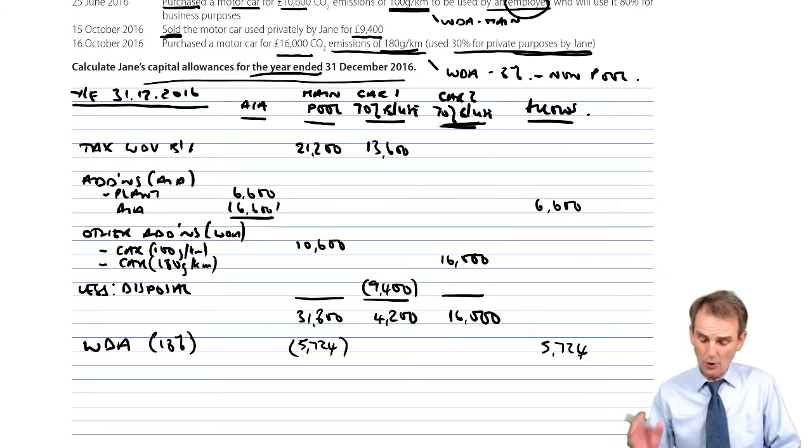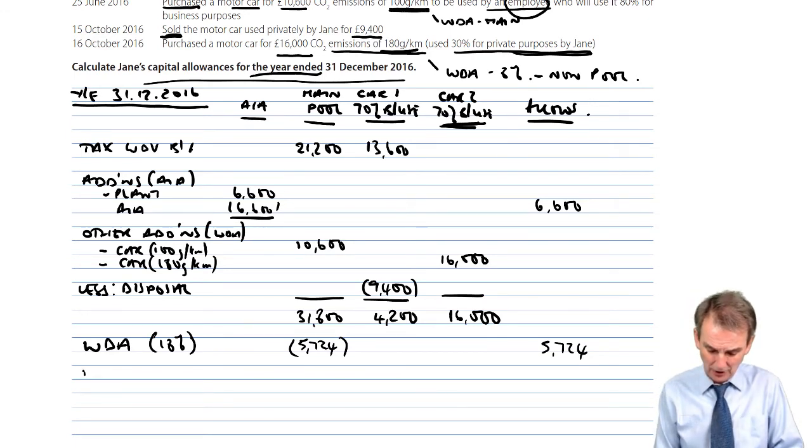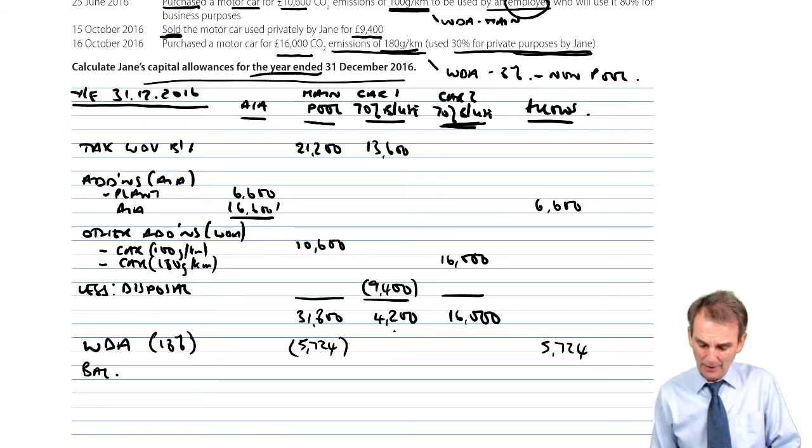So normal rules, what do you get on the main pool? 18%. It's a full accounting year end, so you get therefore the full 12 months worth. There's your writing down allowance. What we've also got, of course, is a balancing adjustment in relation to the disposal of the private use, the 70% business use car 1.